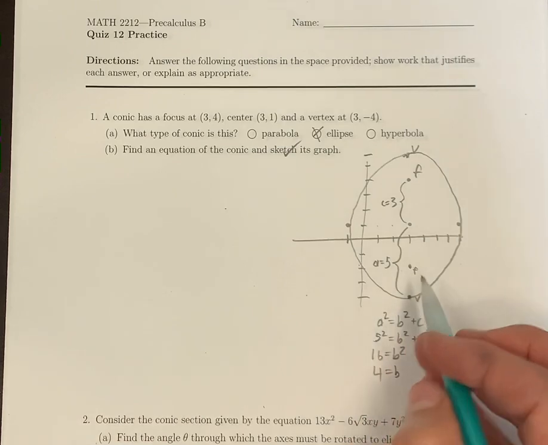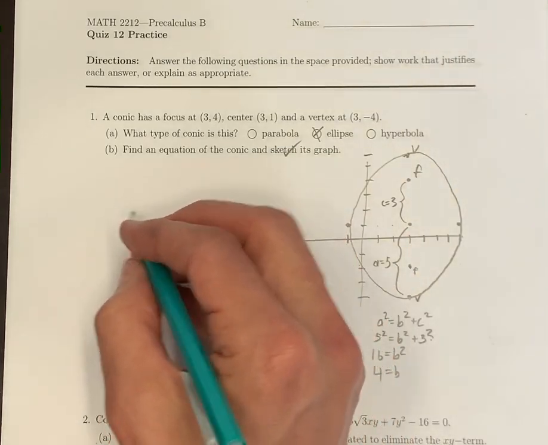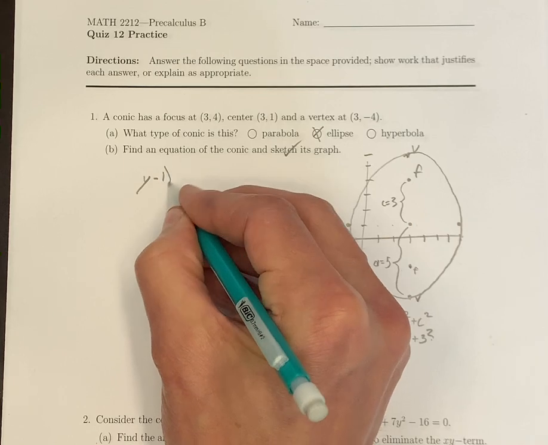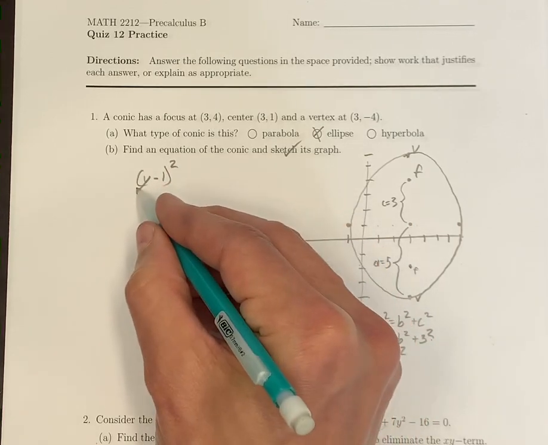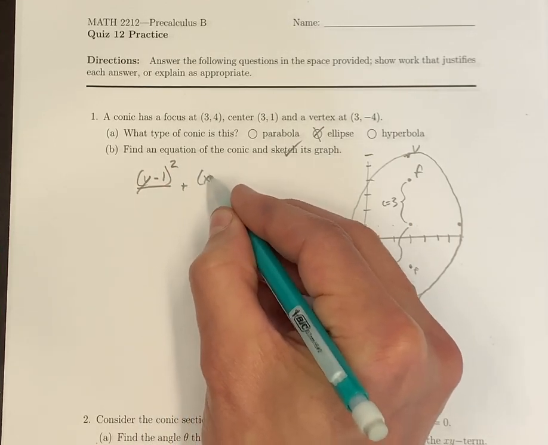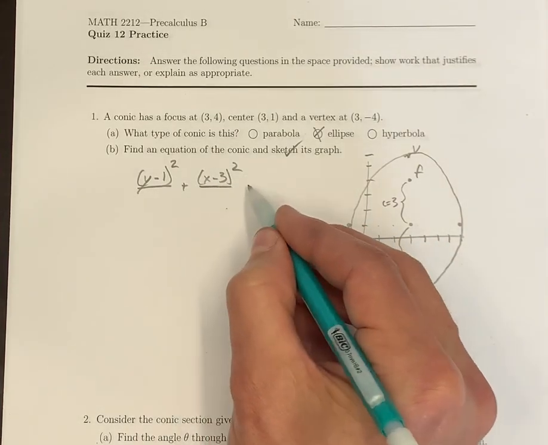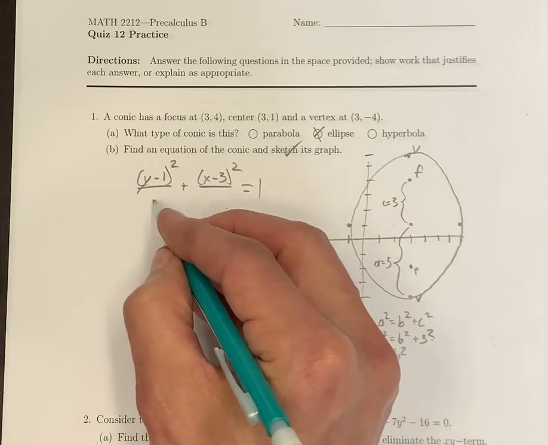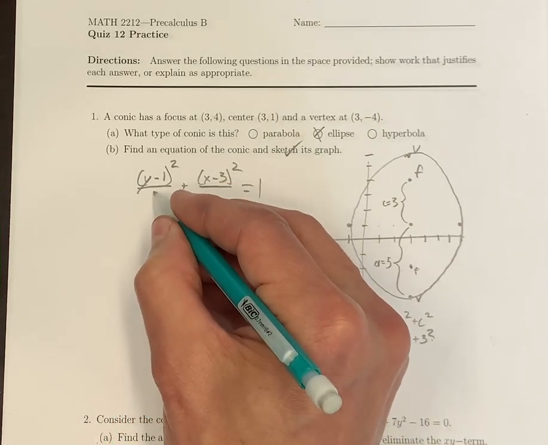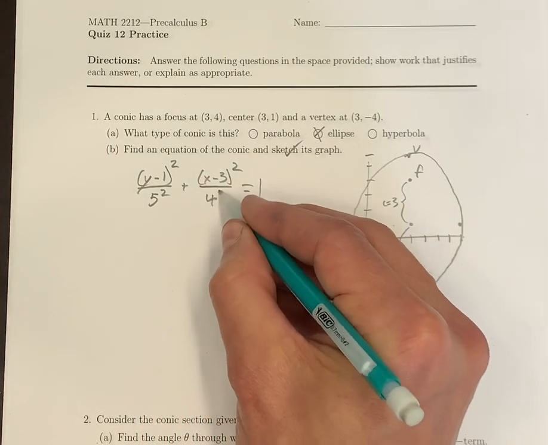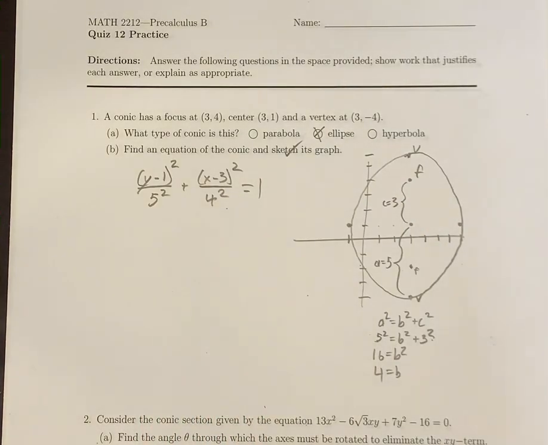What about the equation? Well, notice this is going to be vertical. So I'm going to write (y minus 1) squared plus (x minus 3) squared. The center is the most important point there. Equals 1. Well, a squared here, so that is 5 squared. b squared here, 4 squared. That's the equation.